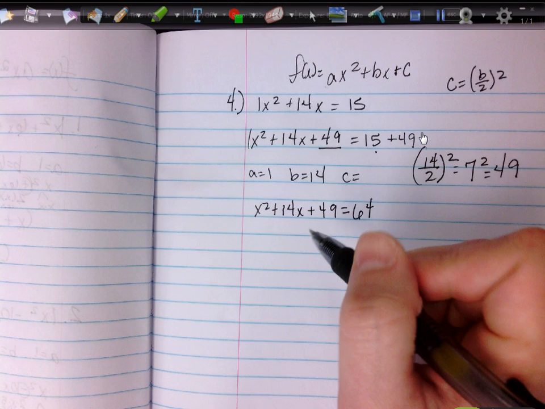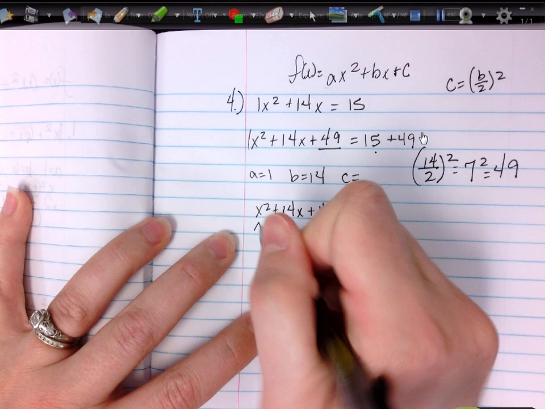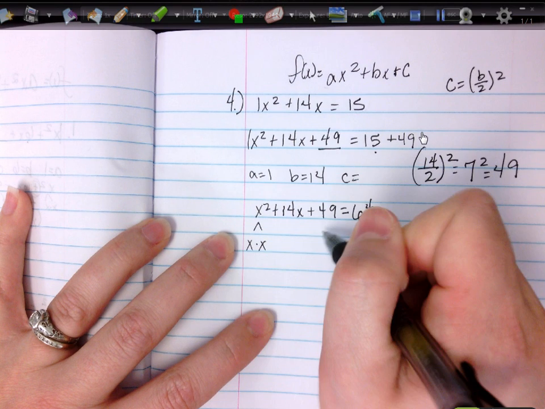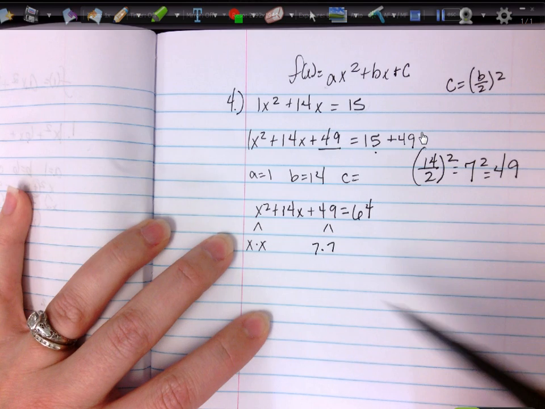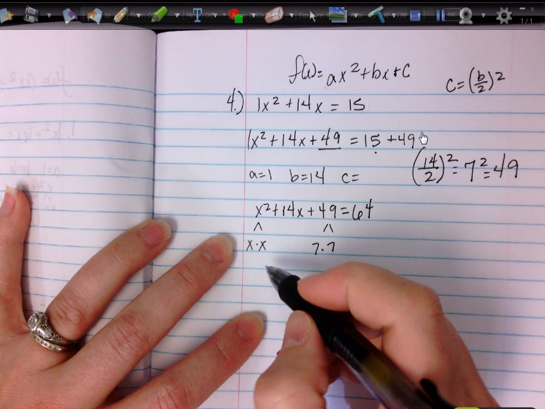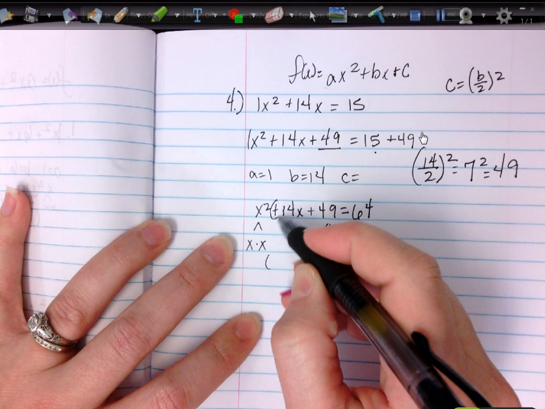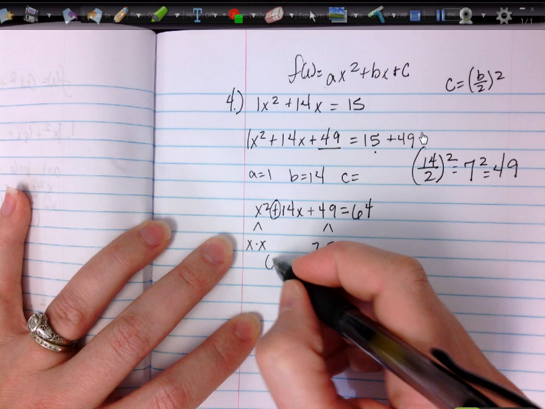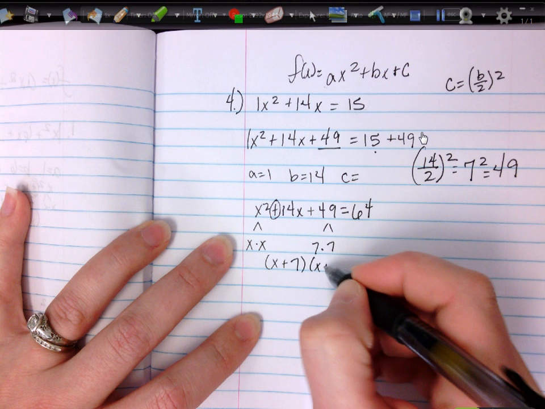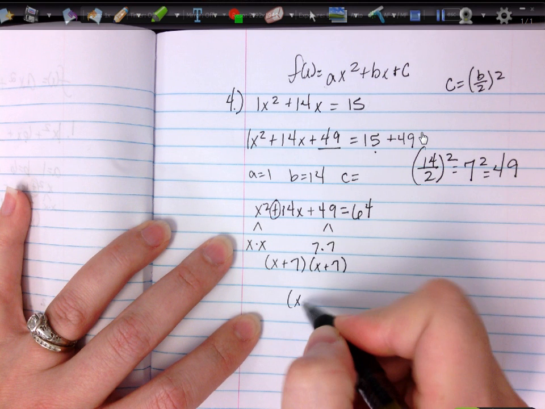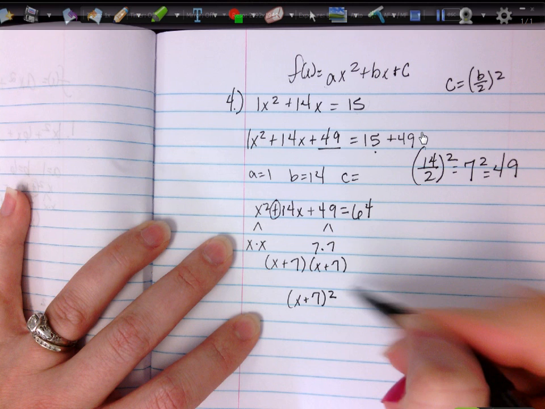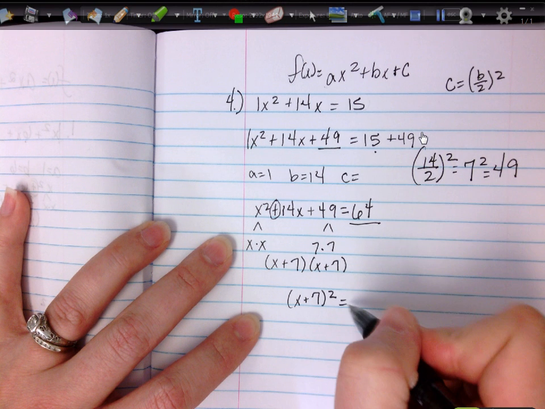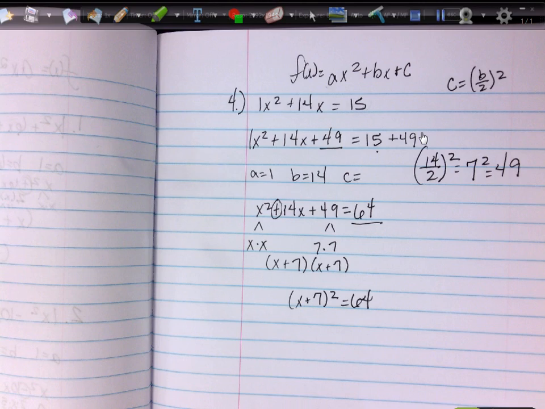So now we have to factor this side just like we have all the others. We're going to say x times x, and we know that 49 is the perfect square of 7 times 7. We're going to bring that down and put it in our parentheses, and based on this sign right here, it's going to be a plus sign in the middle, so we're going to have x plus 7, x plus 7, and we're going to write that as x plus 7 squared, and then we can't forget that that is equal to 64. So that's going to be your final answer. Make sure that you have all of that down before you move on.